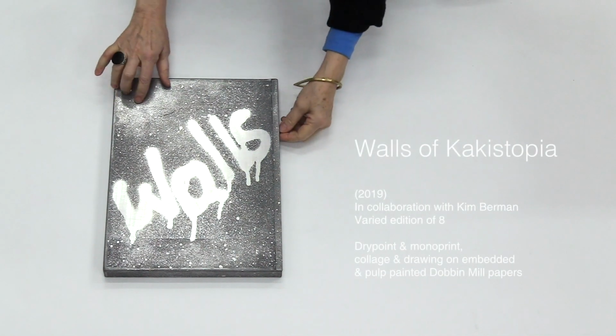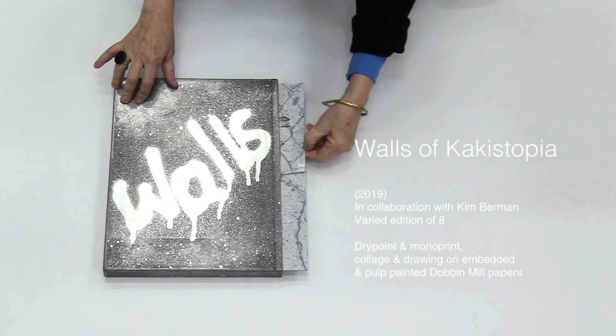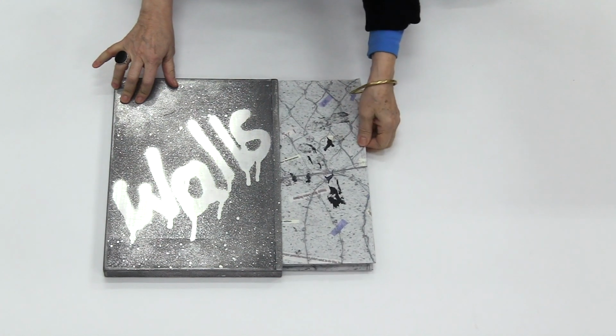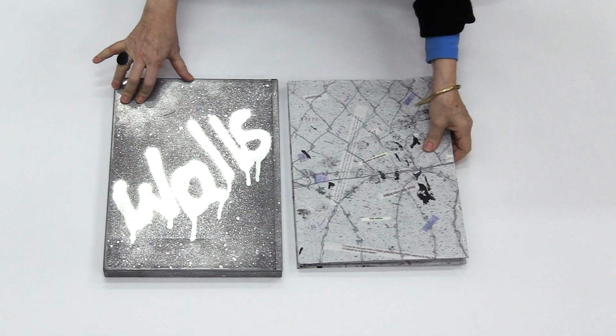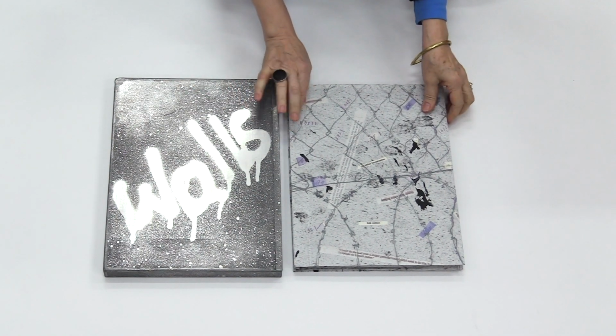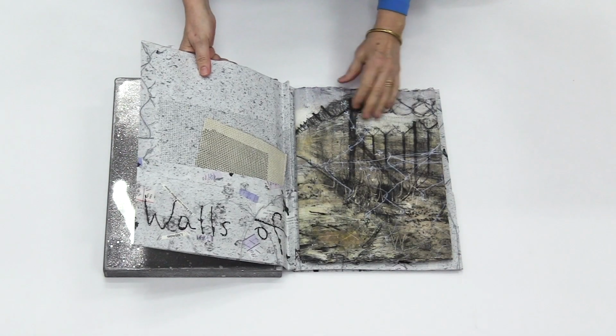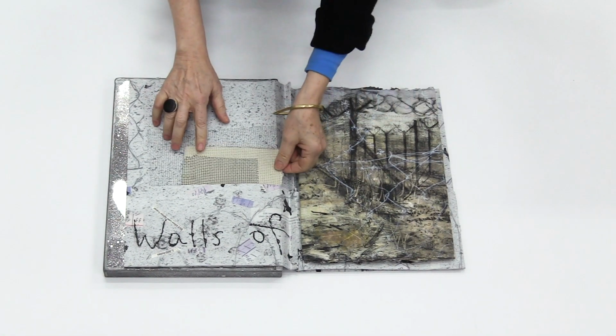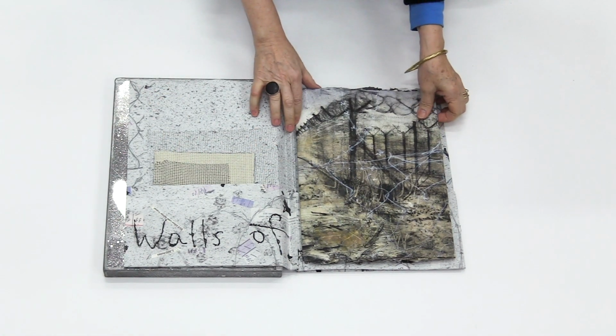Walls of Kakistopia is a collaboration between Kim Berman and myself. Kim is a South African artist and extraordinary printmaker. We've done several collaborations together. This is one of them. This is the most recent.